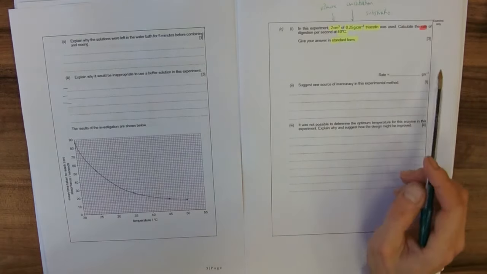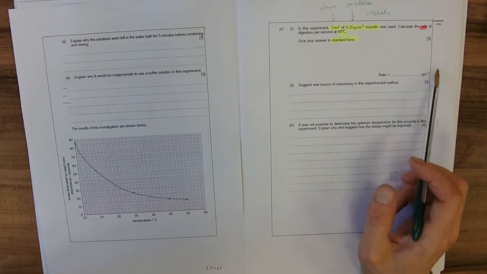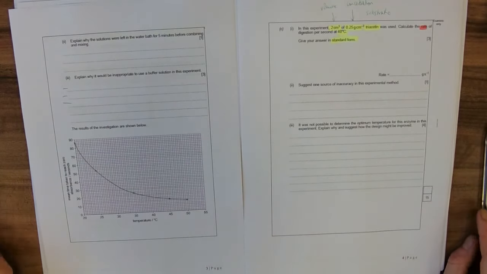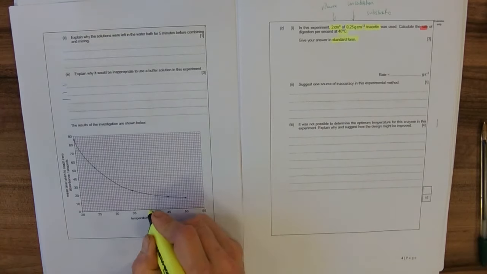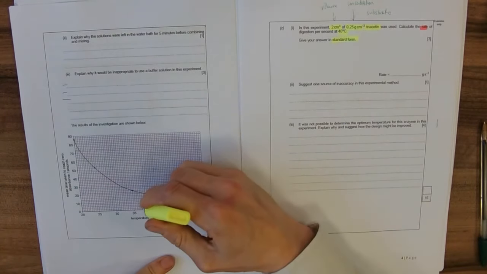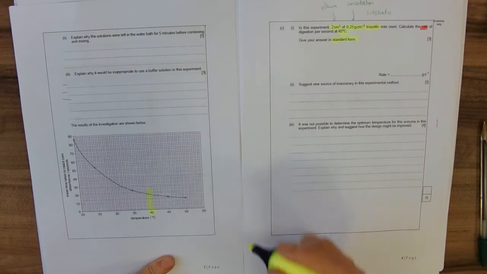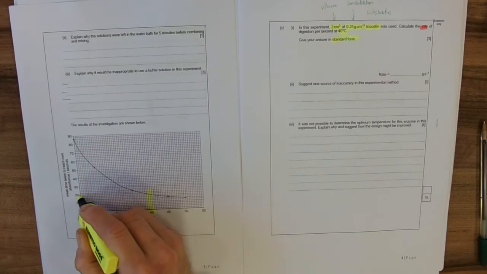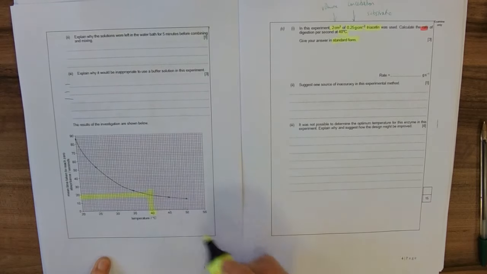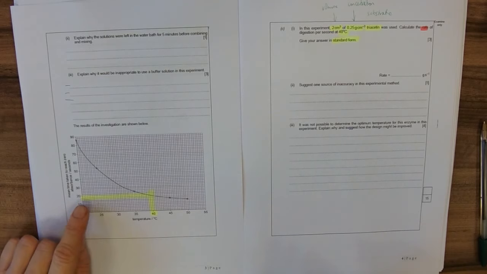So let's deal with the time first, perhaps the easier one. The time. So at 40 degrees, here's our graph, so we're going to go up like that, and at 40 degrees, if we went across, you do this with a ruler, exactly, but you can see at 40 degrees the time taken, 18 seconds, so mean time taken is 18 seconds.